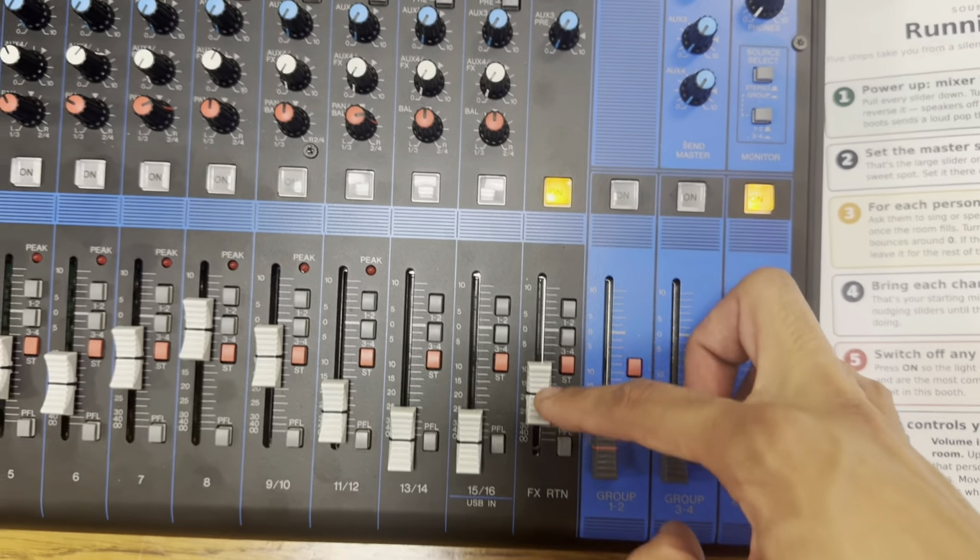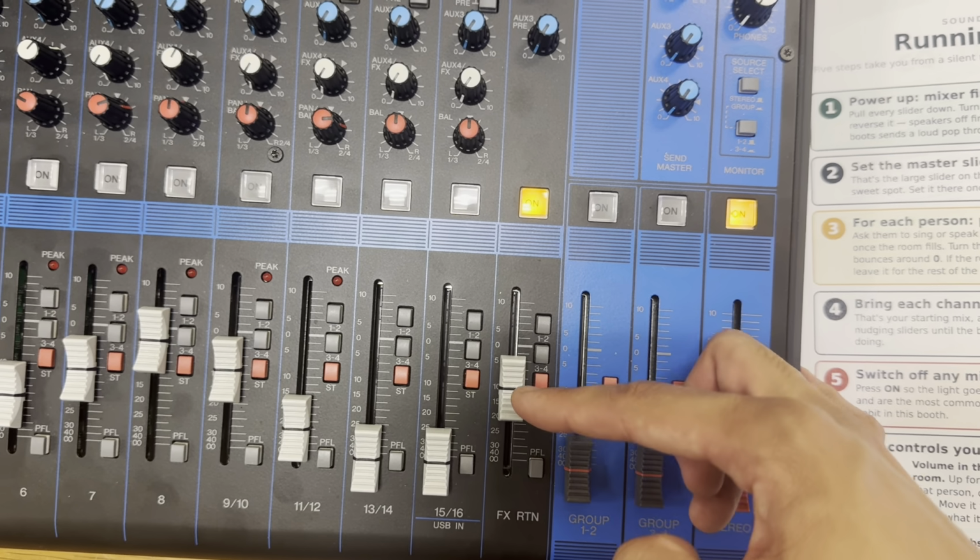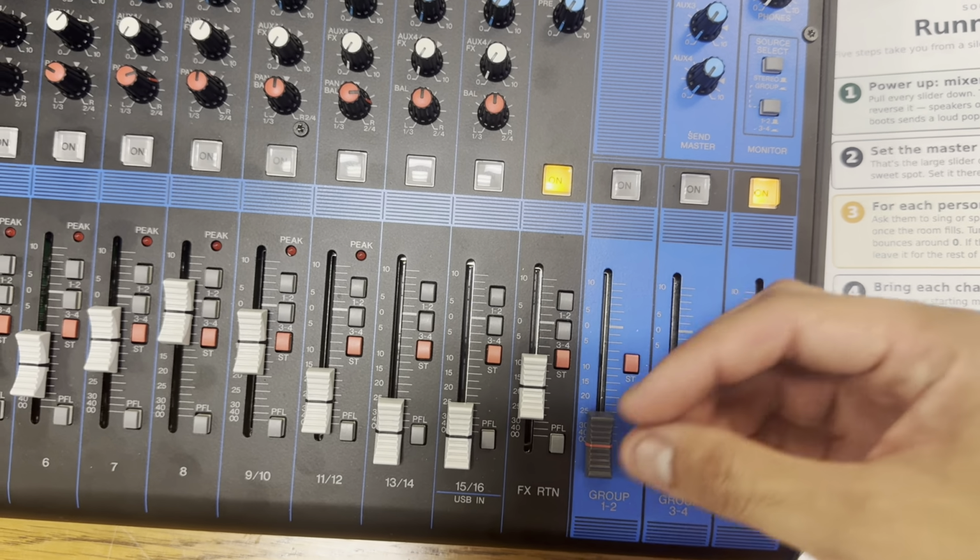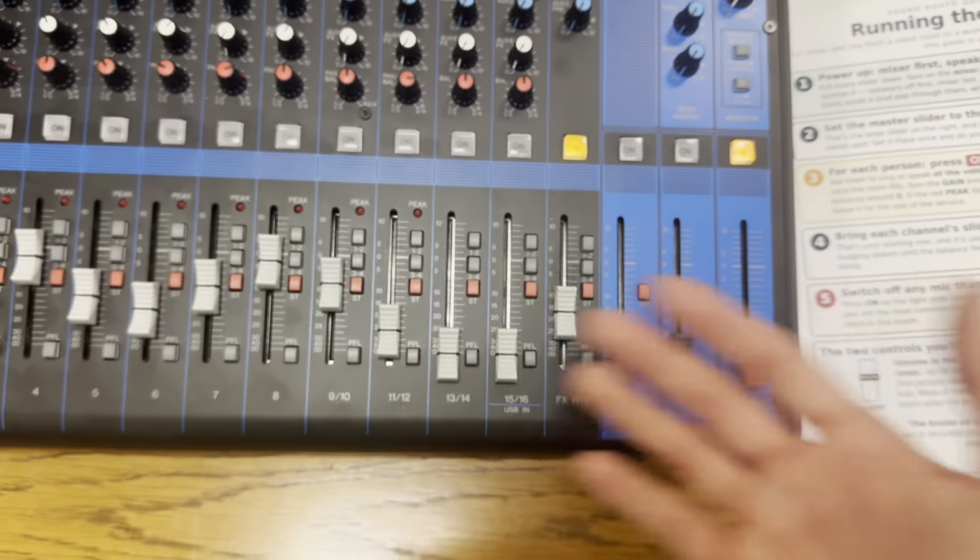Trick for reverb is to bring it up to where you can hear it affecting the performance, and then bring it back so that it's sitting behind everybody and not in their way.